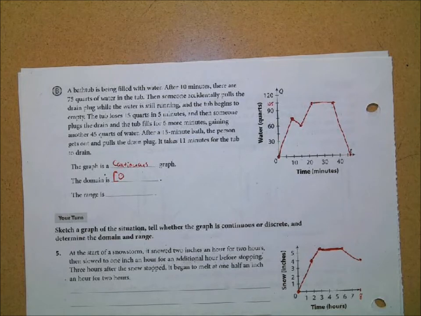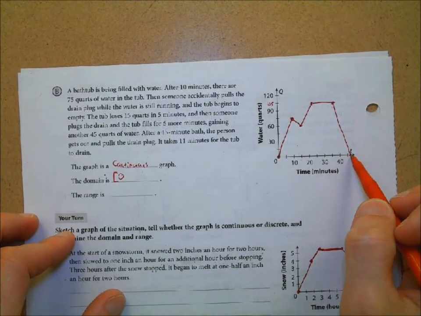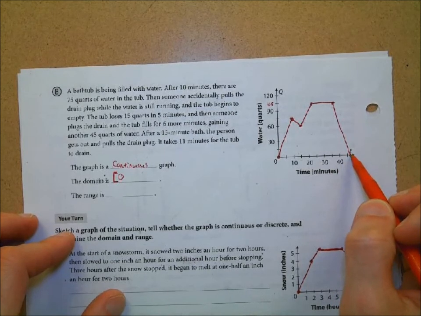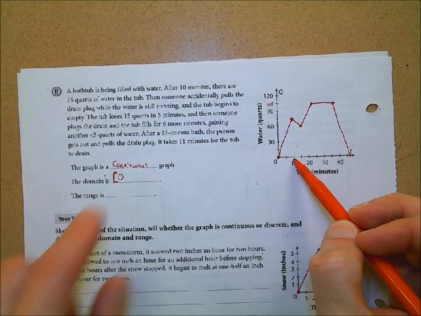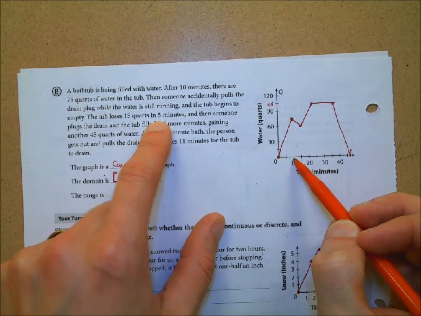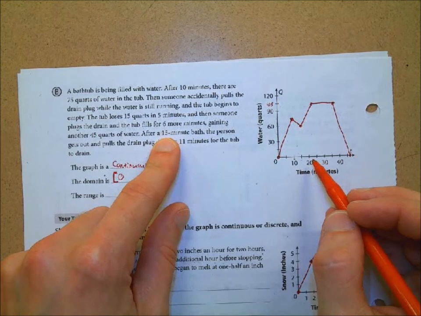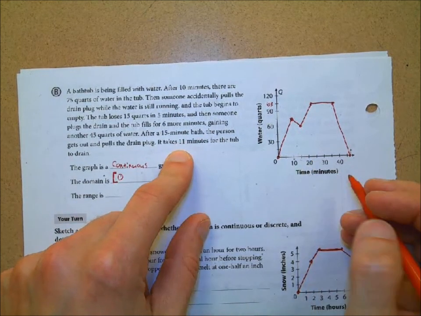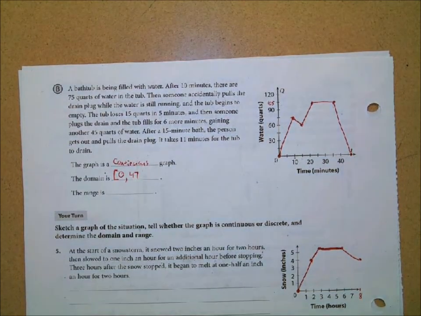This one's a little bit tricky because we had to do some math here. Let me help us figure this out. You can see that it goes just beyond 45 here. I think it was 47. Let's see: it was 10 minutes, and then pull the plug, 15 quarts in 5 minutes, so that'd be 15 minutes later, plus 6, so 21. 21 plus 15 is 36, and then 11 more minutes. So yeah, 47. That one's a bit trickier to see there. The farthest right that we go here is at 47, right there.